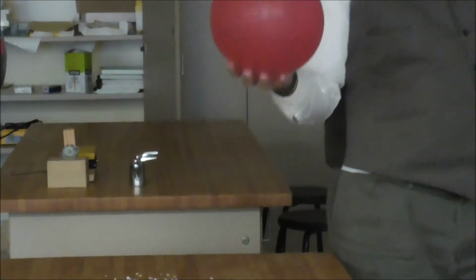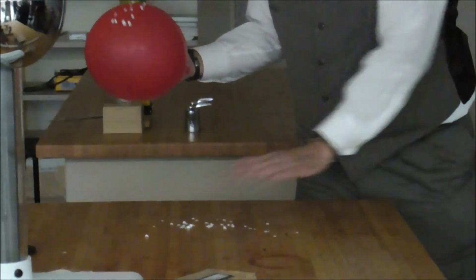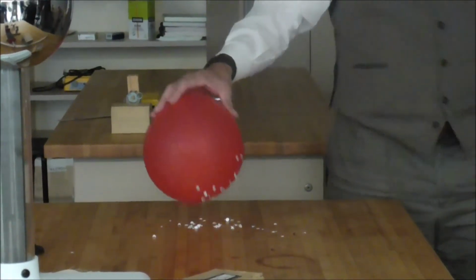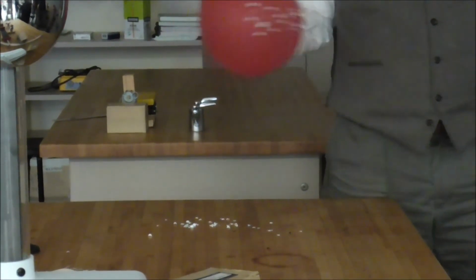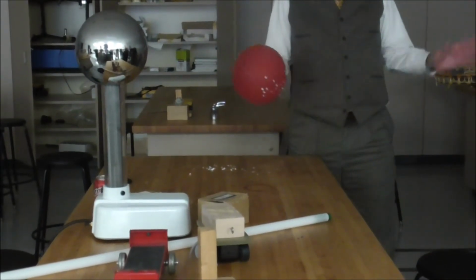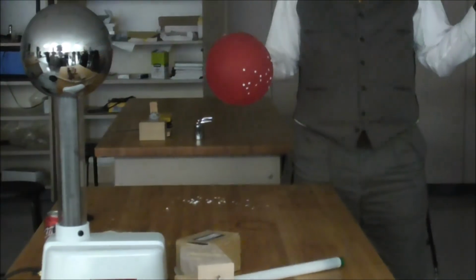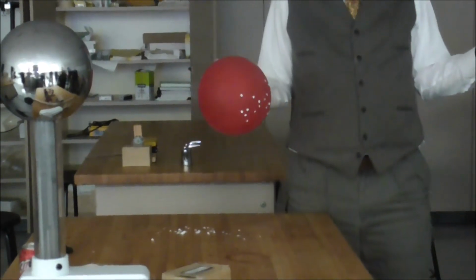So, why did this work? If I put my hand over it, nothing. I put the balloon over it, magic. What's the difference? Chihuahuas. Everything's made of dogs. Chihuahuas, St. Bernards, German Shepherds. The balloon has a lot of chihuahuas. This has a lot of chihuahuas.